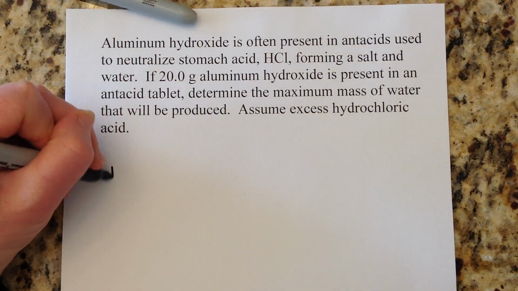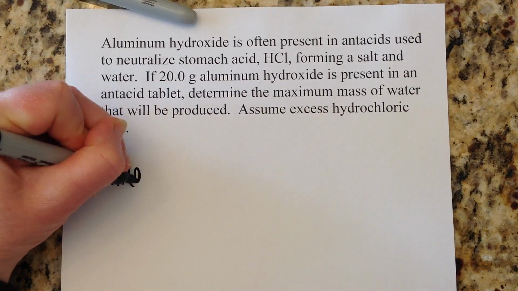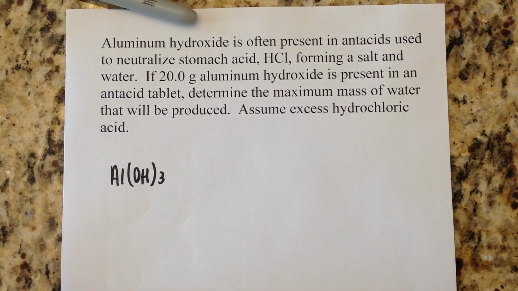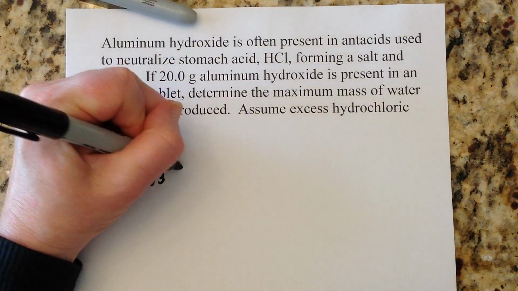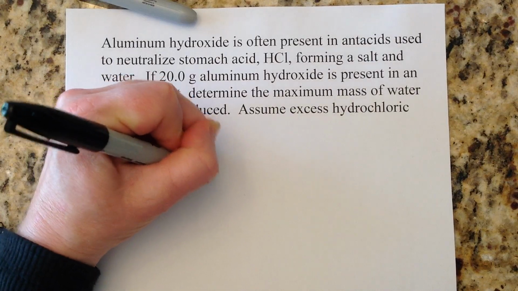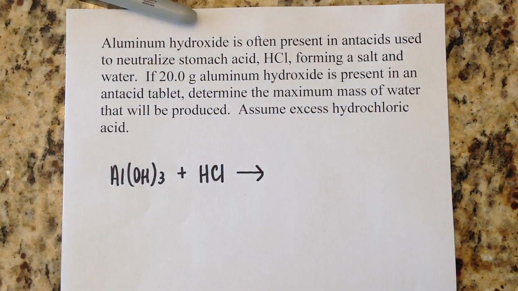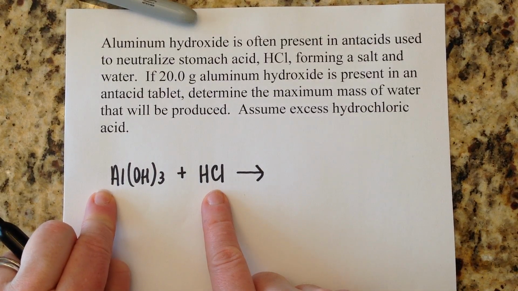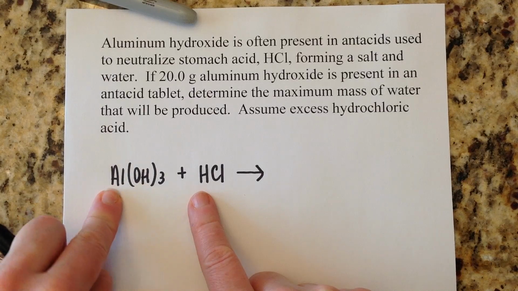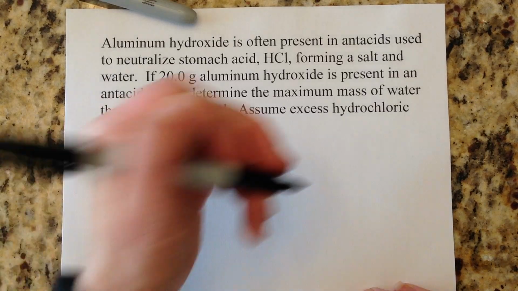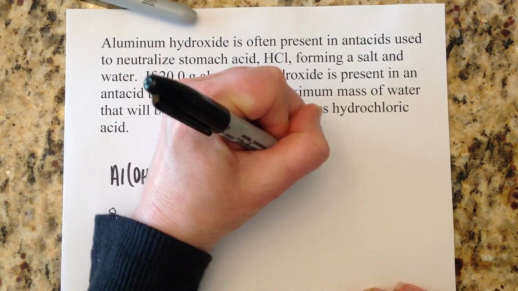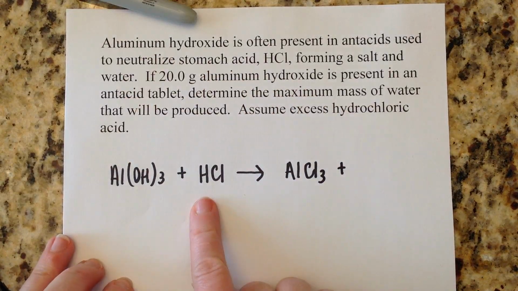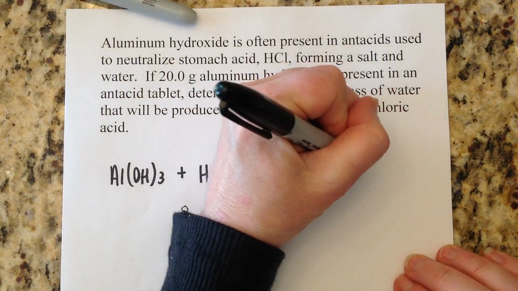So aluminum hydroxide is Al(OH)3. I crisscrossed aluminum with a +3 with hydroxide that has a -1. We are adding to that hydrochloric acid, which is HCl. And what we know is going to happen here is the 2 outer ones are going to crisscross together and the 2 inner ones. So when I put aluminum with a +3 with chlorine with a -1, that's going to give me AlCl3. Plus, we know when we put hydronium with hydroxide, we are going to get water.